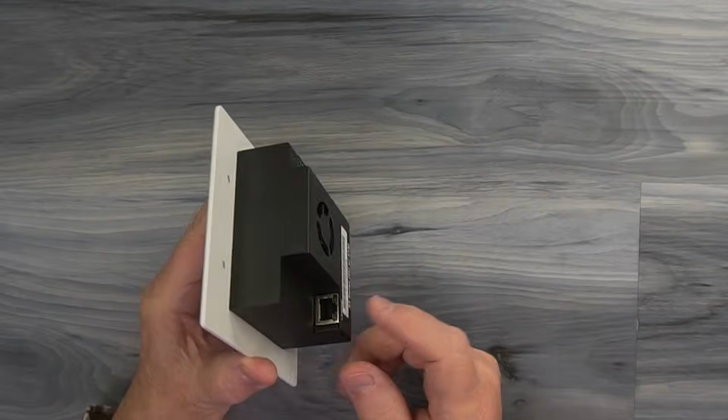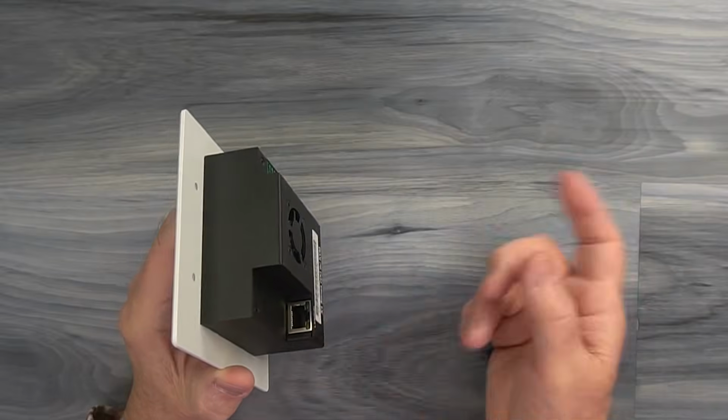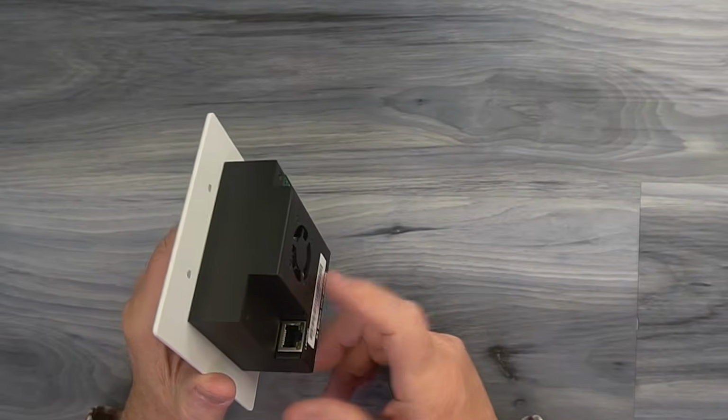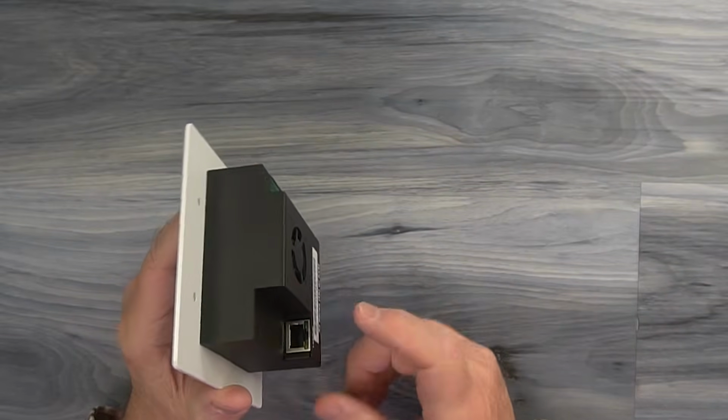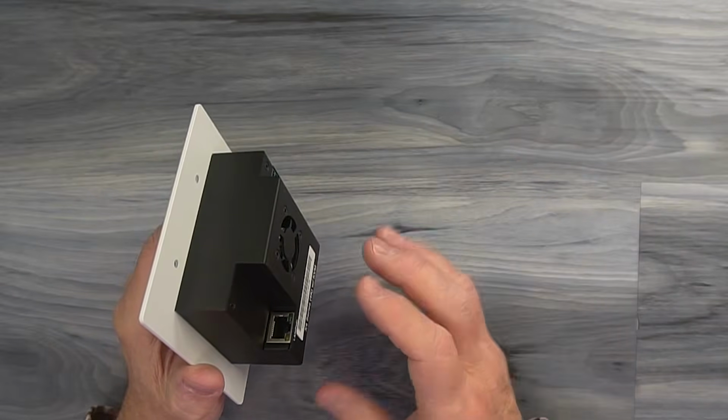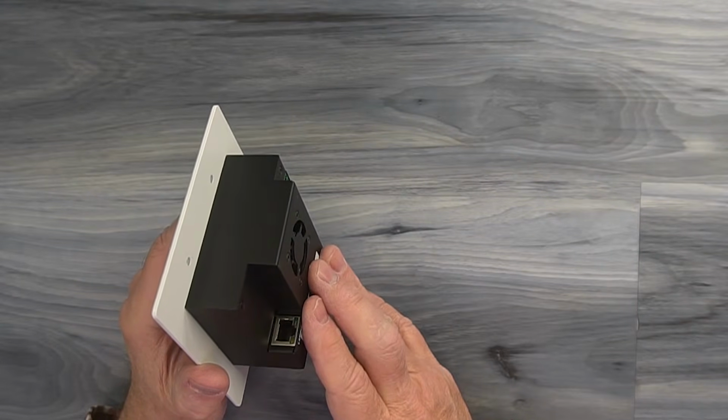On the rear of the unit, you'll find a LAN port right there, and that's used for connecting this module to the network. This is PoE capable as well as the other modules, so if you plug that into a PoE capable switch, that'll provide all the power you'll need for operation.